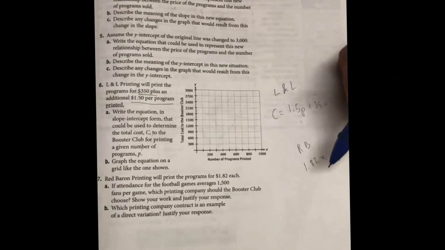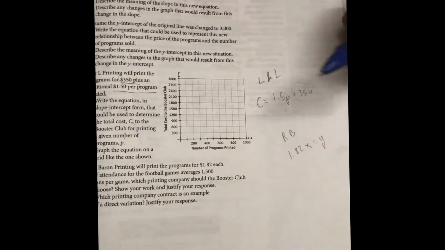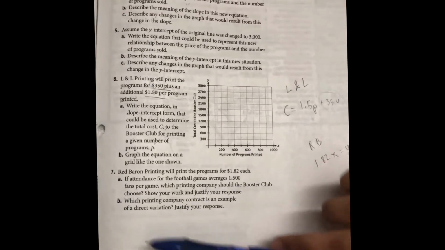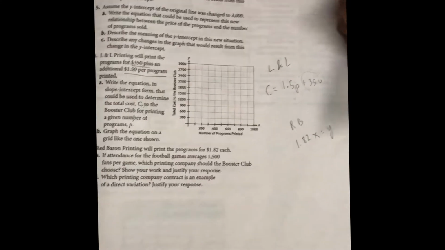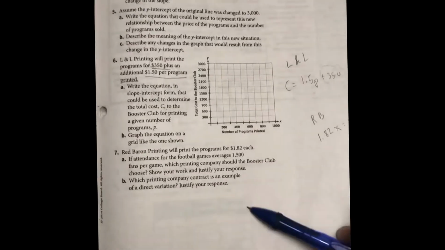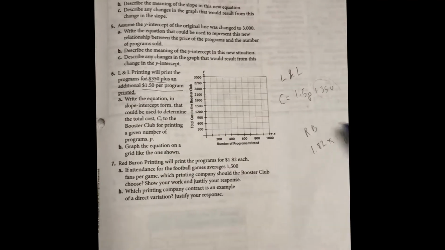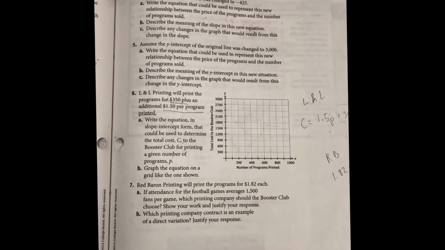So Red Baron would be the printing company that is an example of direct variation, because they don't have any y-intercept. For the justification, you would refer back to this equation, say that it does not have any y-intercept, and say that Red Baron printing is an example of direct variation.